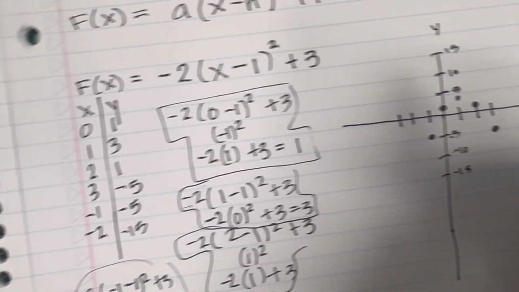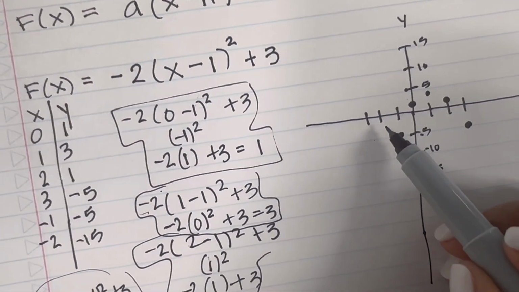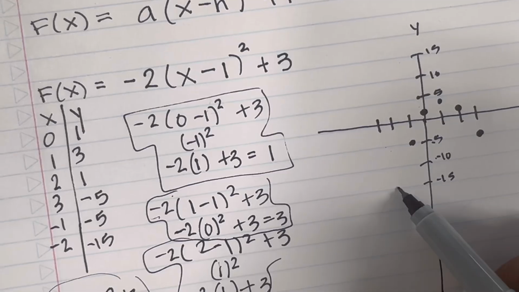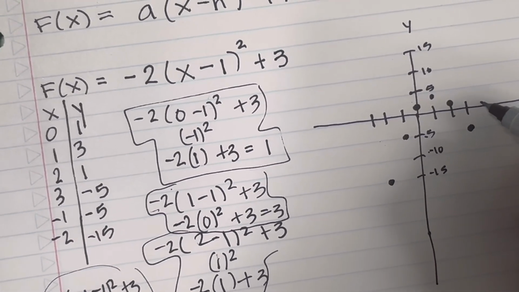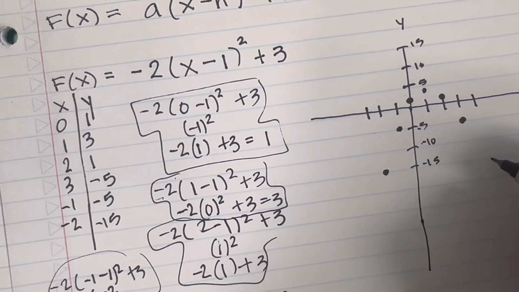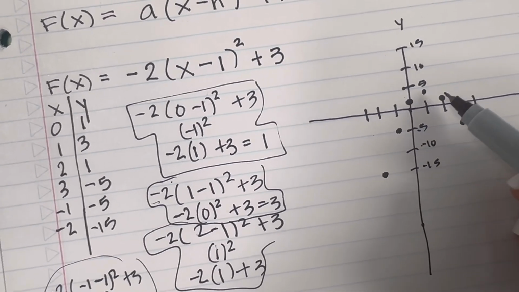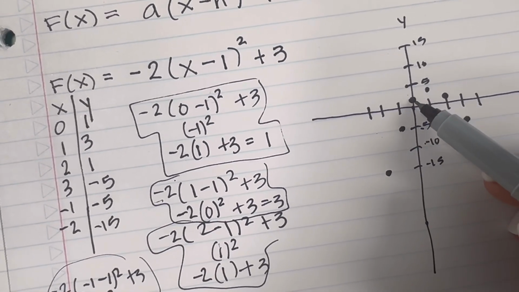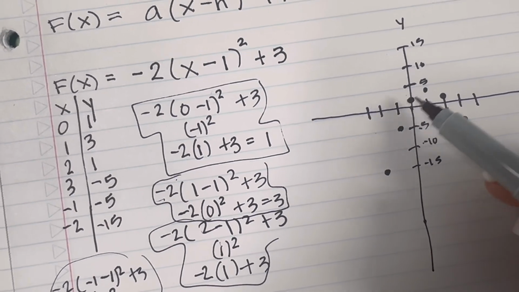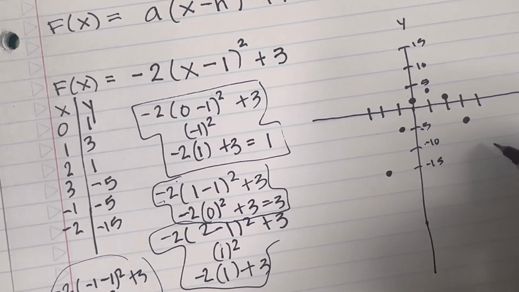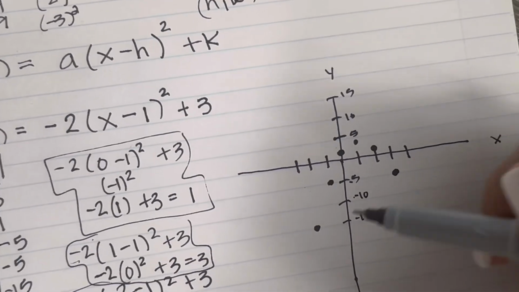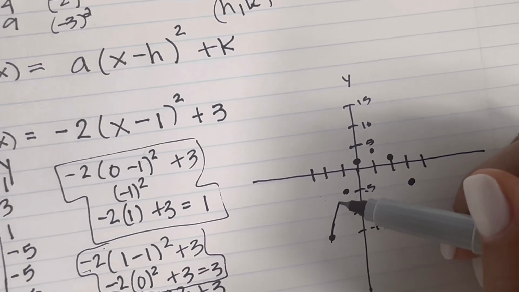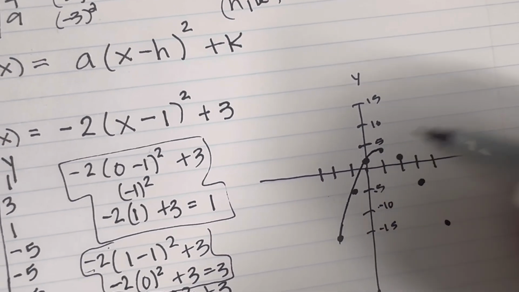Negative 2, negative 15. And also this will be 4, I think. Okay, so you see a U shape, so go ahead and draw your U.